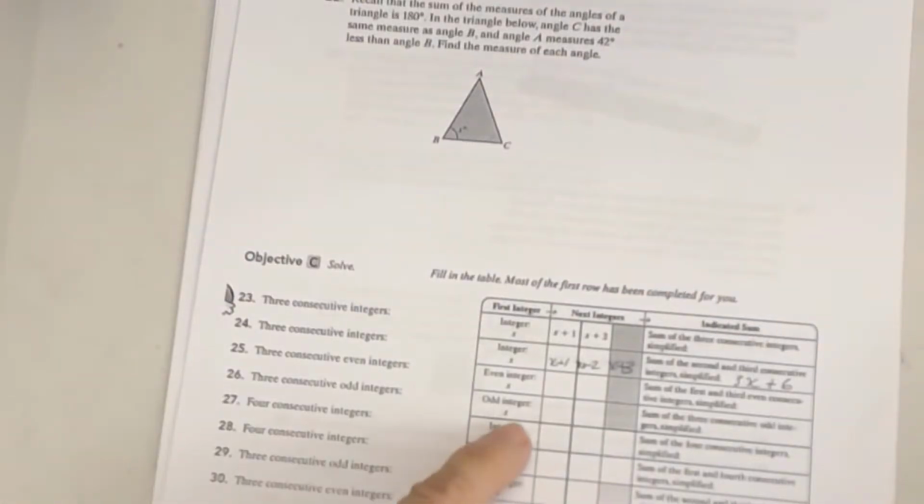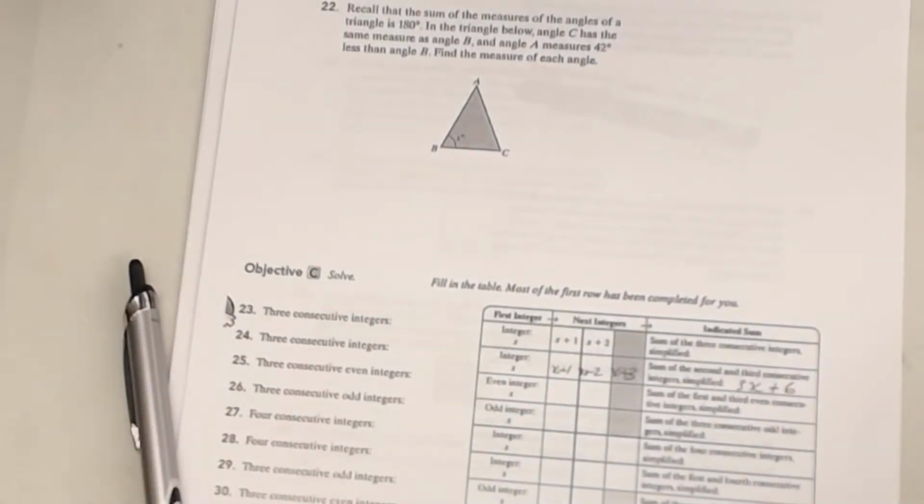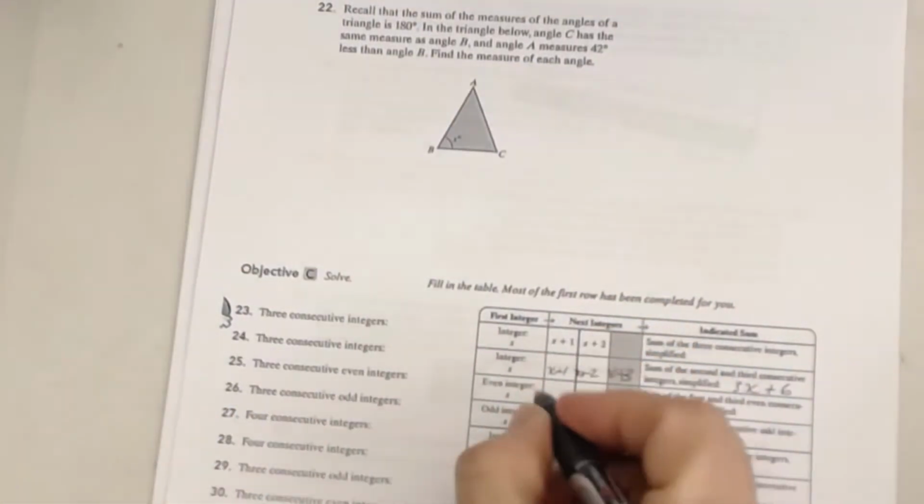So if my first integer is x, what do we need to add to x to get the next one? No. Come on, guys. If my first integer is 5, what do I need to add to 5 to get the next one? Plus 2. So 5 plus 2, right? But it's not 5. What is it? It's x. So it would be x plus 2.